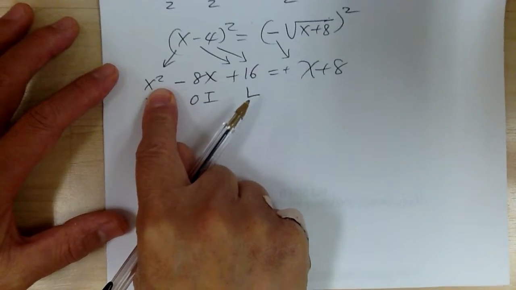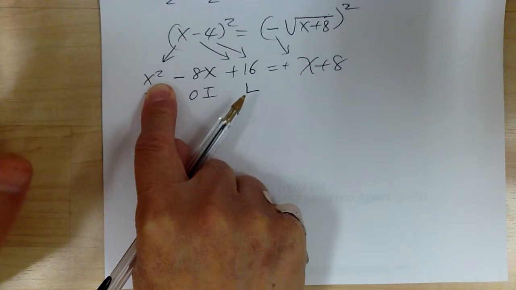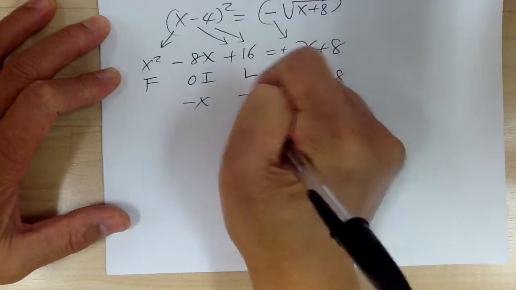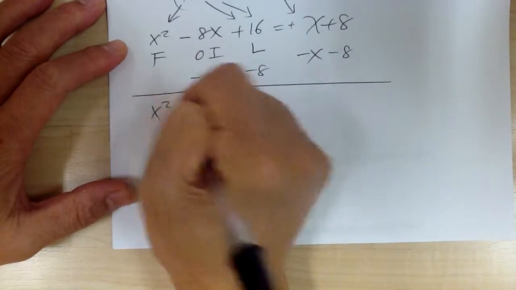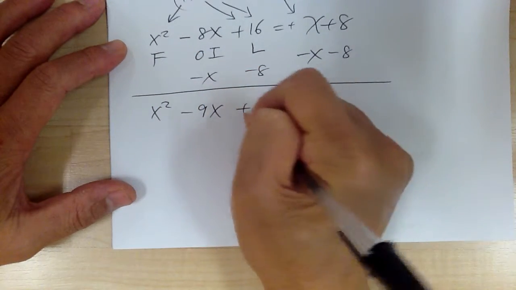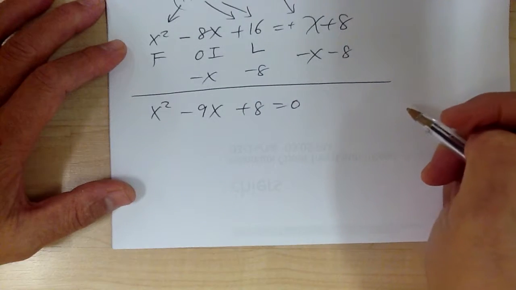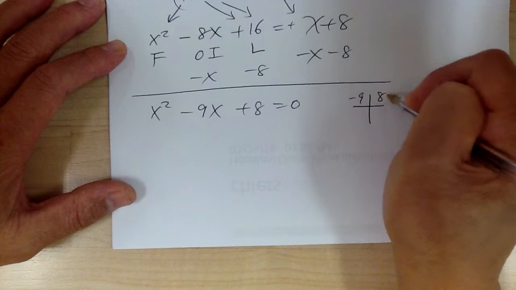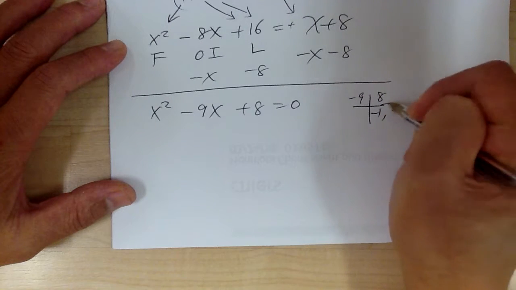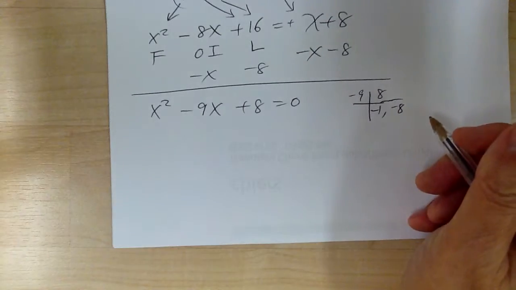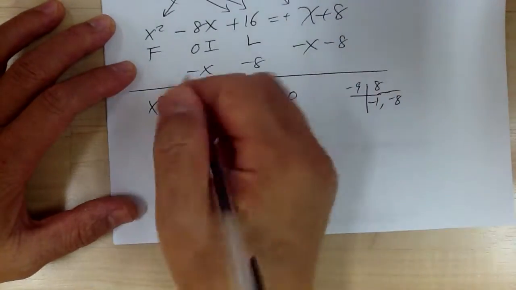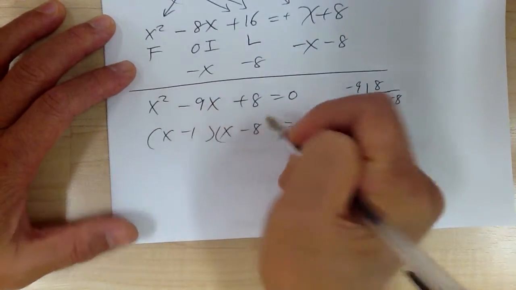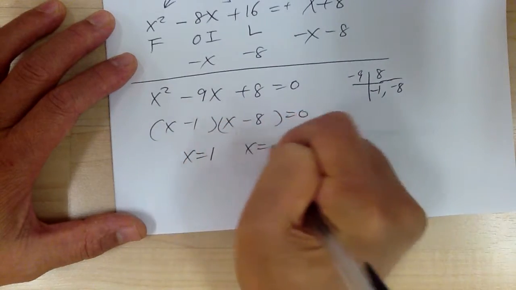So now I have an x squared. Right away, that's your clue. You need to make it equal to 0 to do the factoring. So minus x on both sides, minus 8 on both sides. So I get x squared minus 9x plus 8 equal to 0. And again, do your factoring. So I need to have a negative 1, negative 8. Okay, very similar to what we had before. So I get minus 1, minus 8. So I get x equal to 1, x equal to 8.